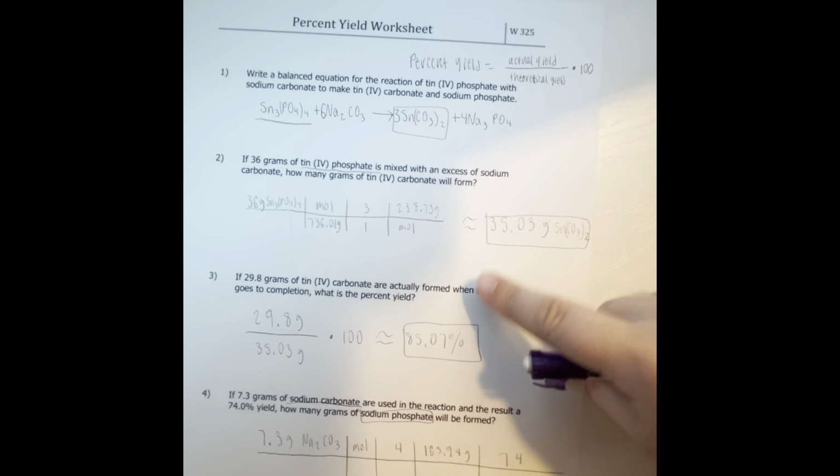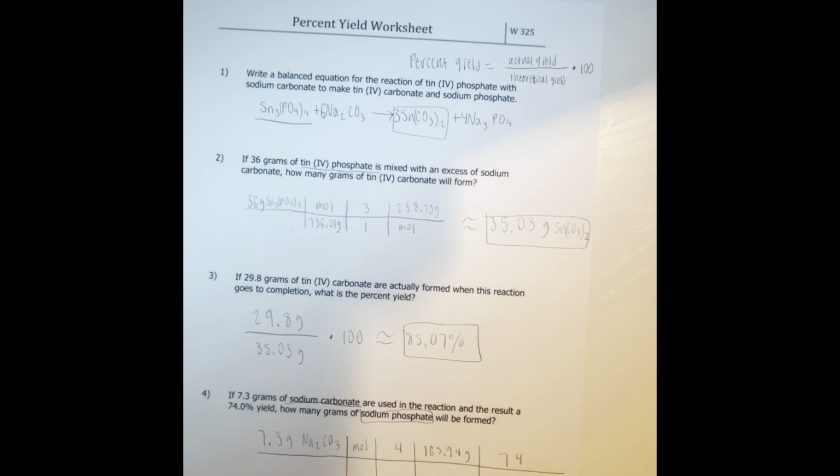And I got 35.03 grams of tin(IV) carbonate. I did check that, and that is correct. It might be a little off depending on the periodic table you use, but that's what I got.